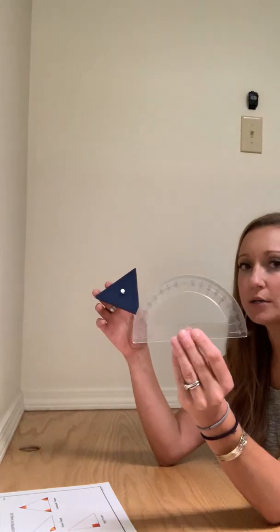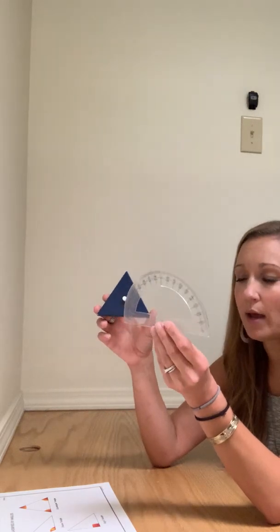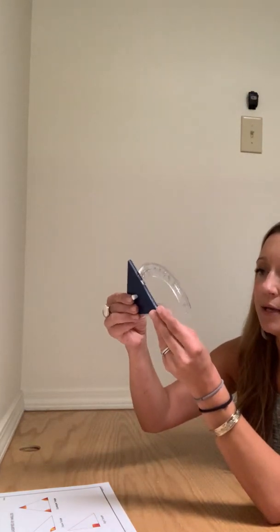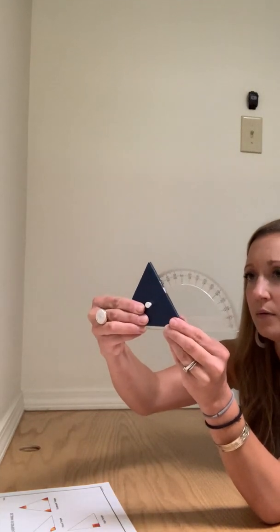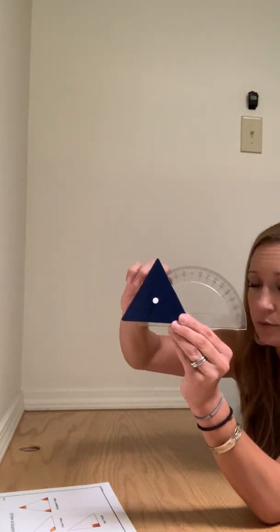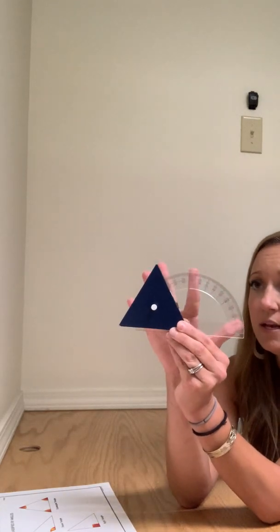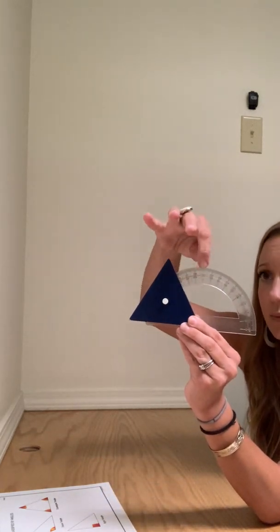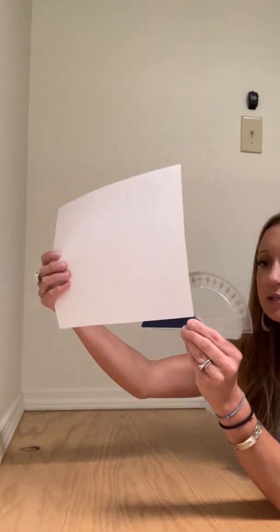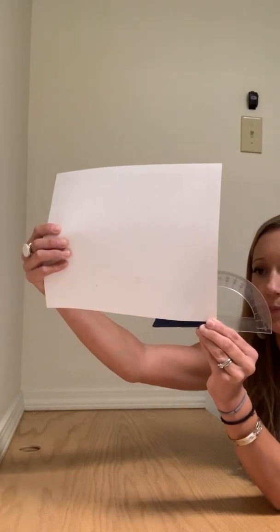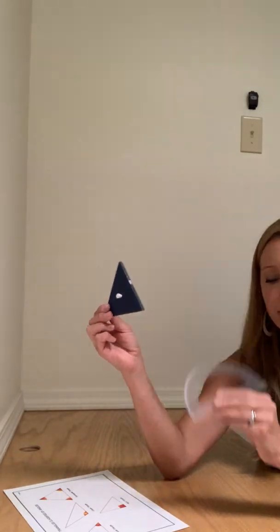So I brought a protractor here, and we are going to be using this just very quickly in an easy way for today. So what I'm going to do is line up one of the vertices with the center circle, and I'm going to see that this is a 60-degree angle, which you don't even really need to know. All you need to know is that it is smaller than 90 degrees. So the 90 degrees is right here, and it's smaller than that. 90 degrees is exactly the edge of a piece of straight paper like this. So this is smaller than that.